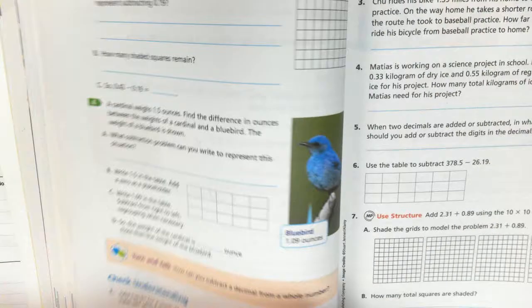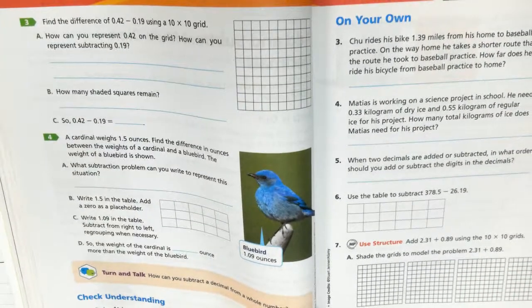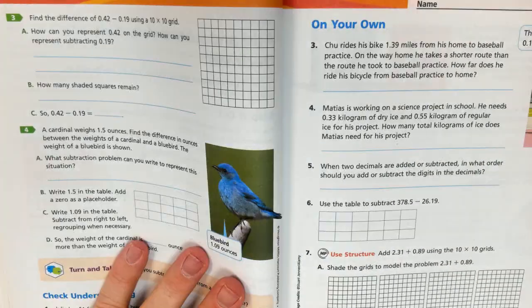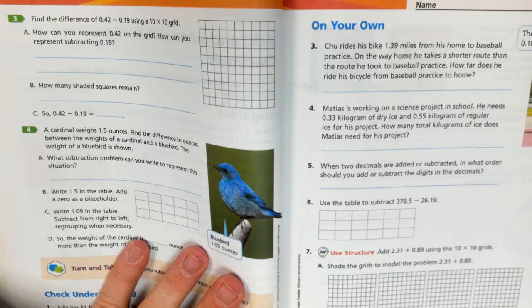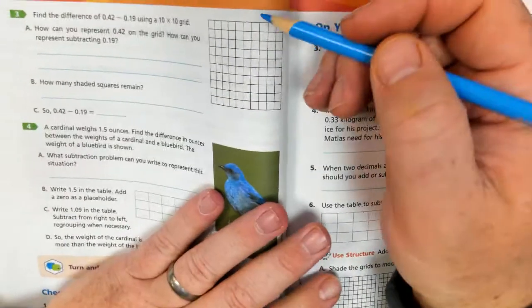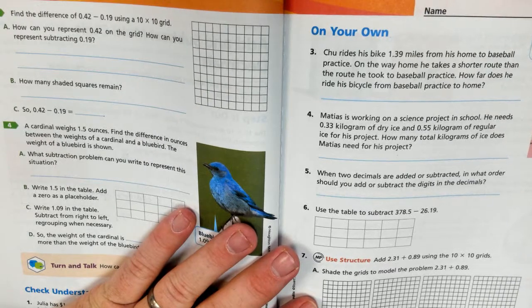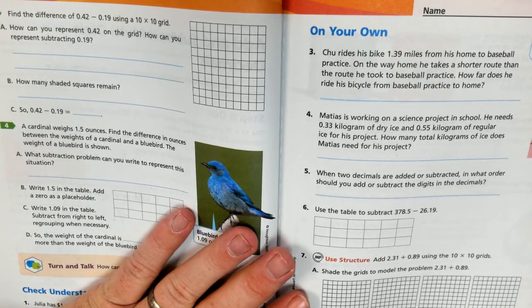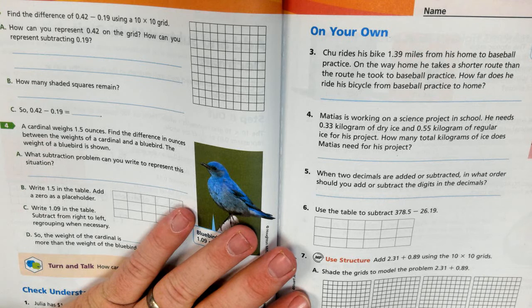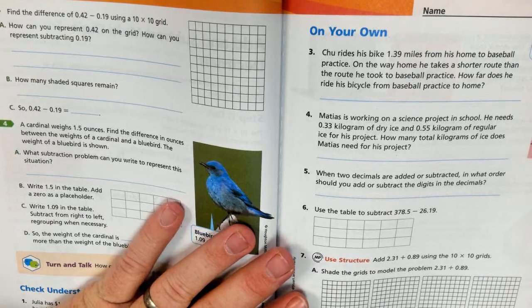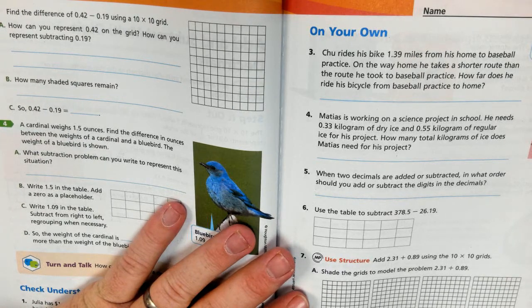Sorry, I just need to do a little shuffling here. So if I'm using my colored pencils to help me with this problem, we're looking to find the difference between 42/100 and 19/100 using their grid. How can you represent 42/100 on the grid, and then how can you represent subtracting 19/100?